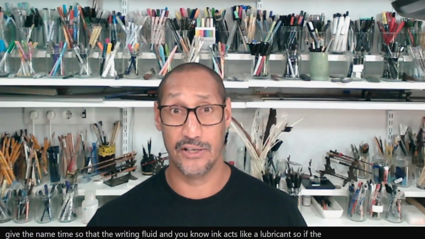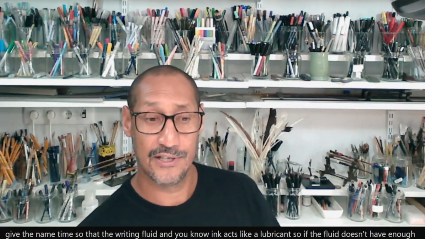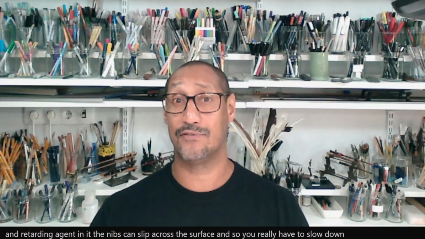So if the fluid doesn't have enough retarding agent in it, the nibs can slip across the surface. So you really have to slow down. You have to put the work in to make sure that the nib isn't slipping because of the ink.